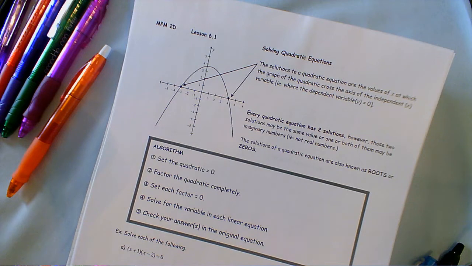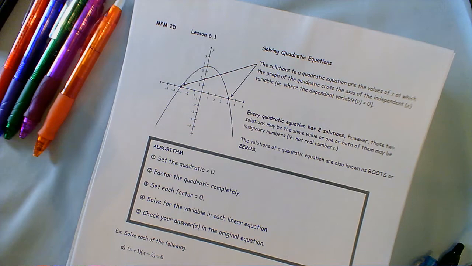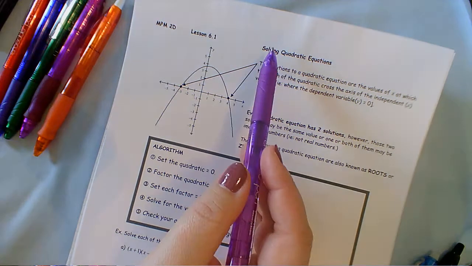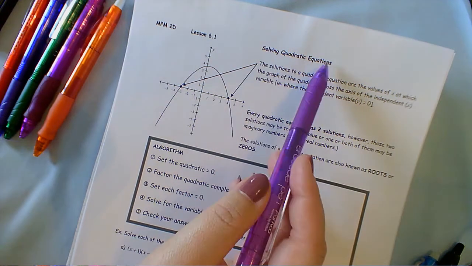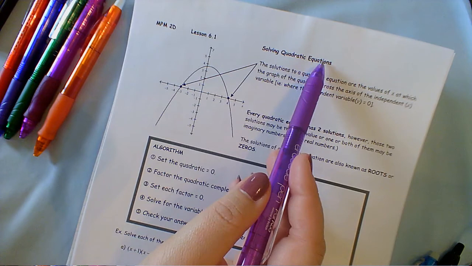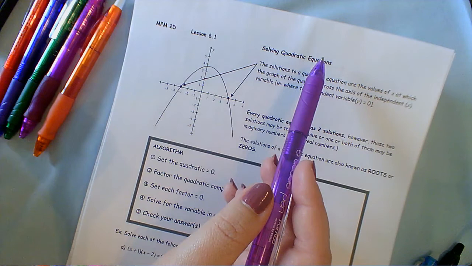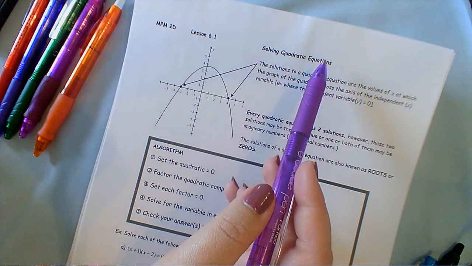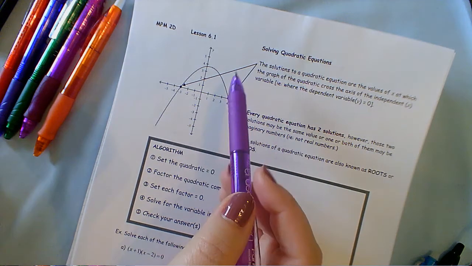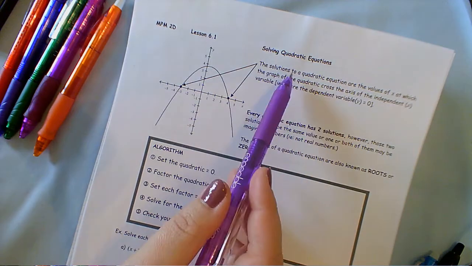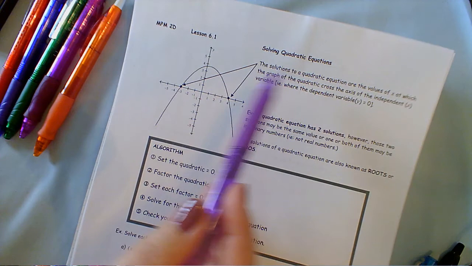So this first situation, we're going to learn how to solve quadratic equations. Solving means to get the answers, right? And the word equation means that we're going to have an equal sign now. So we're going to have a quadratic equal to something, and we're going to try to solve for the x's that make that equation true. What we're really trying to do is get the solutions that represent the x-intercepts of the graph.